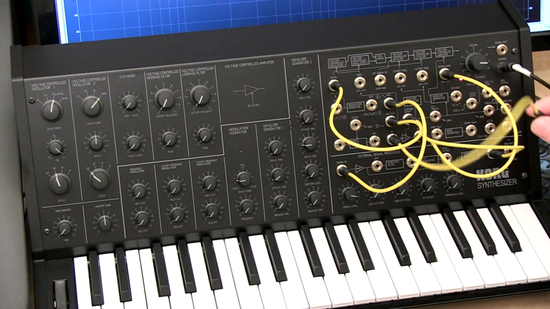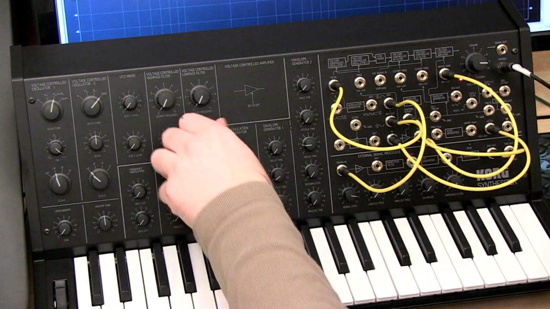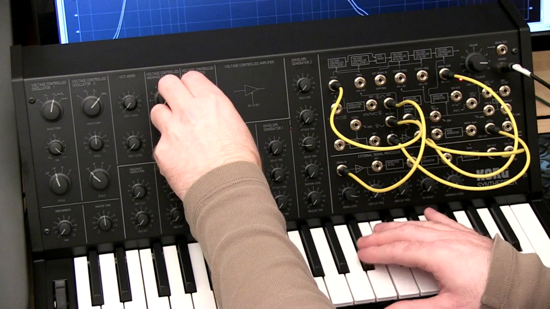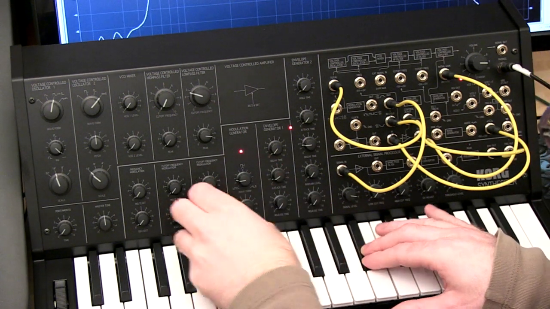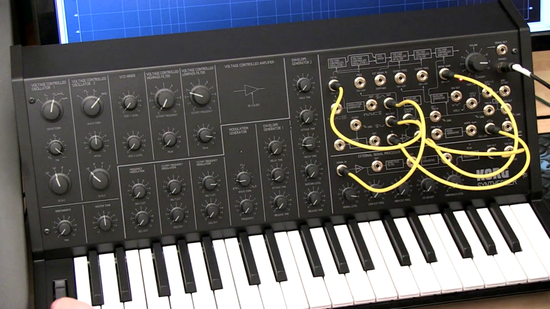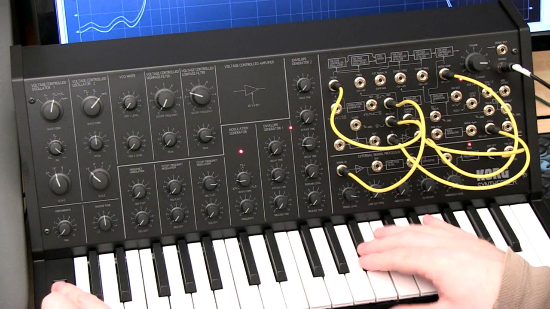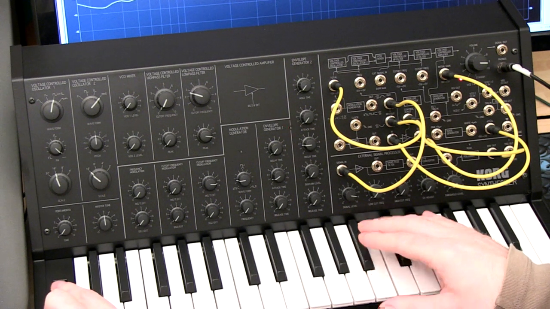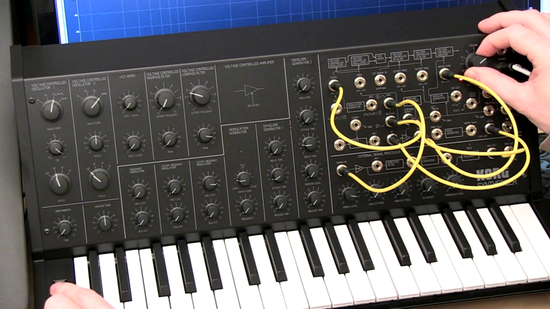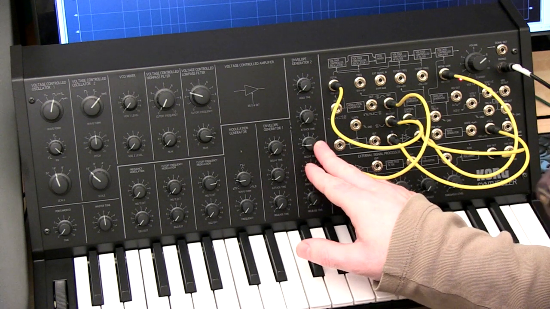So instead of white noise, I'm going to plug that into the modulation wheel. And back to the kick sound. And I'm going to turn the modulation wheel up so you can hear the effect of that thump. Next up, we're going to introduce more movement to the low pass filter using envelope generator 2.